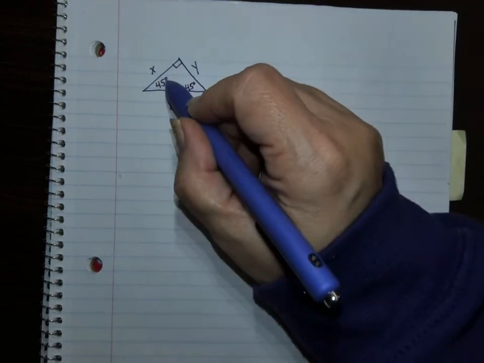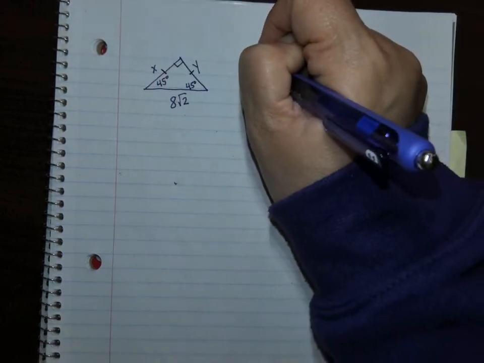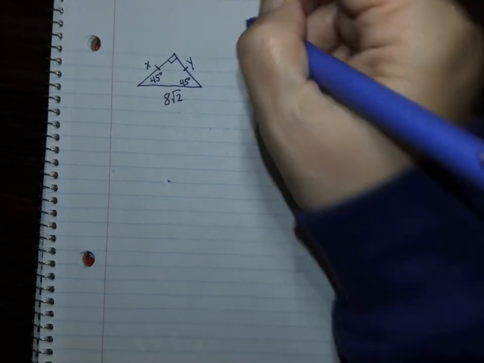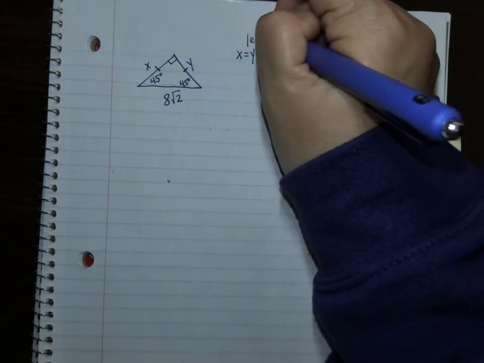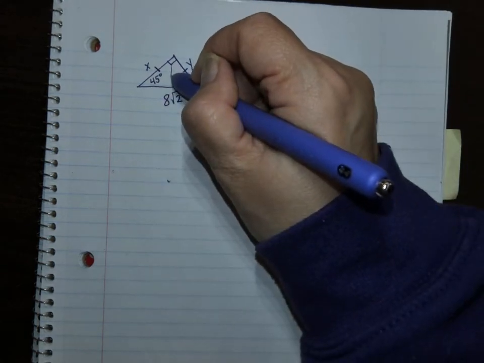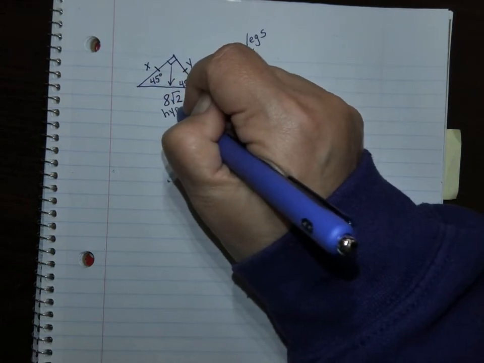So here's your two 45 degree angles. So these two sides are congruent. So x and y are going to be equal to each other. These are the legs. And then across from the right angle, this guy is the hypotenuse.